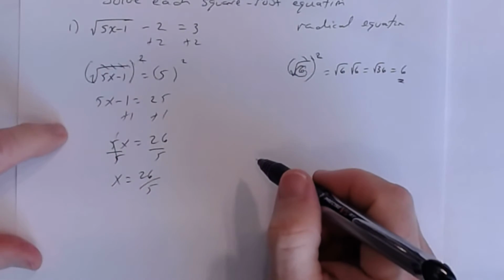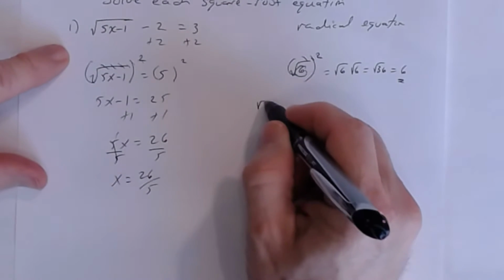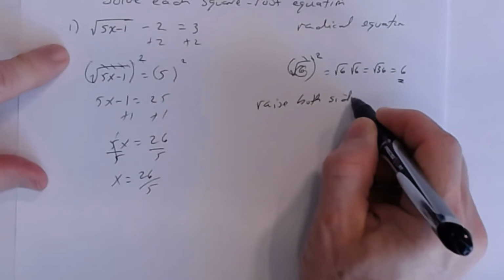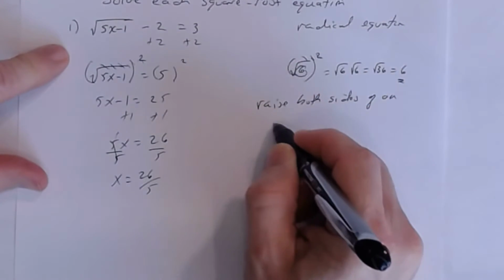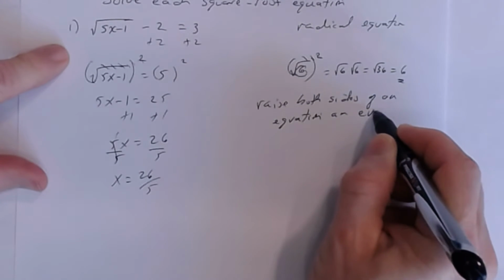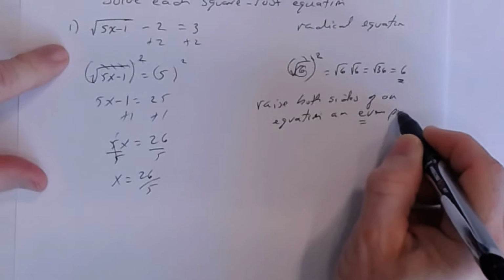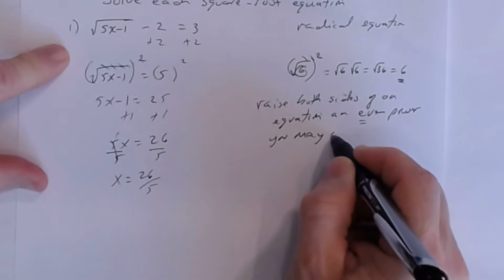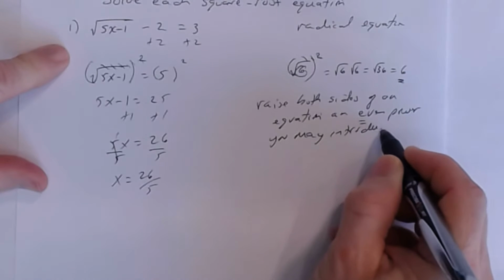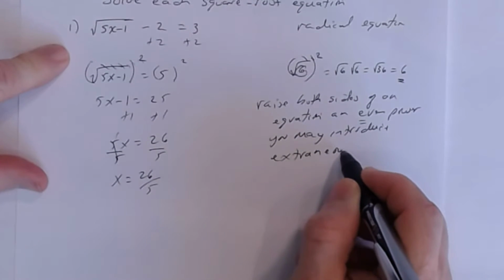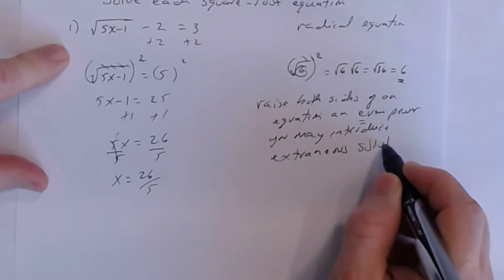Now, one of the things you've got to remember is that when you raise both sides of an equation to an even power, you may introduce extraneous solutions.